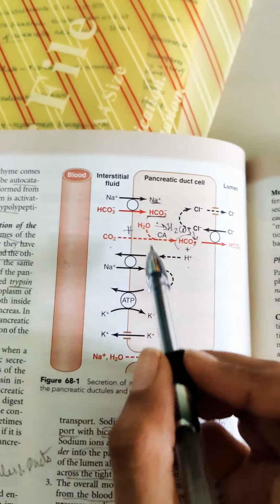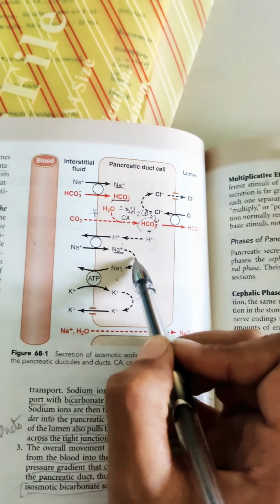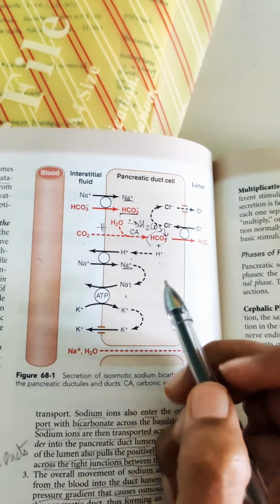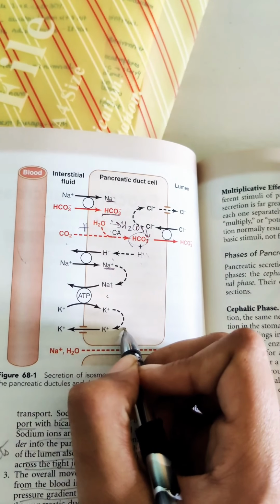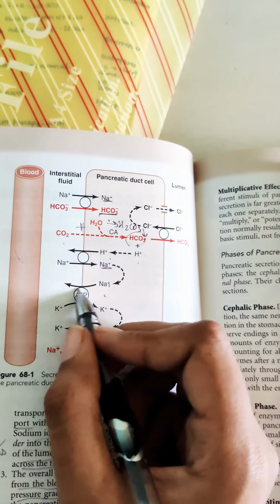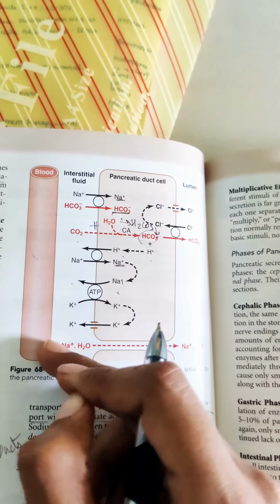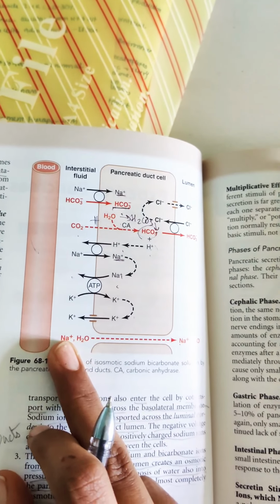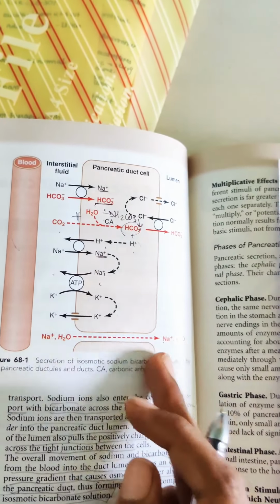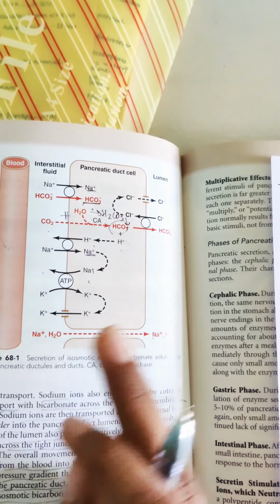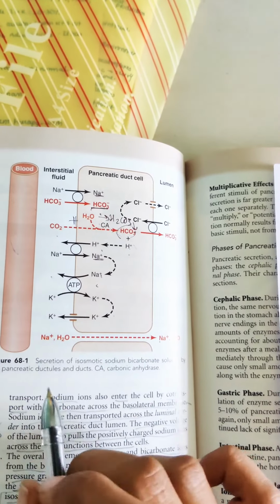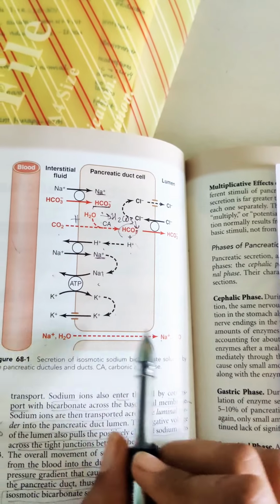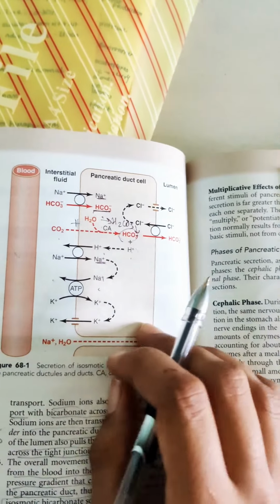Even here, one more point: as I said, the sodium has come in two times. Again it is recycled back by our sodium potassium pump. As potassium comes inside, the sodium goes out in exchange. So as the sodium is going out, now that there is more sodium in the interstitial fluid, this sodium has come into the lumen side. Water always follows sodium, so no need to explain about it. As the sodium is coming, water also comes along with it into the lumen side.